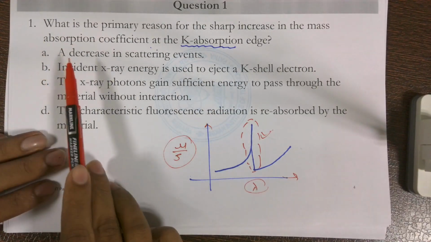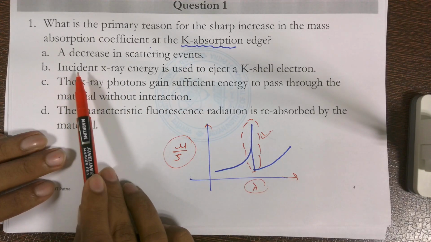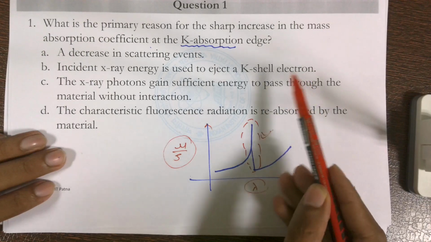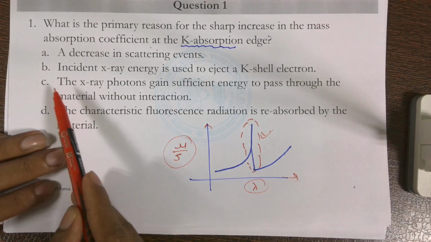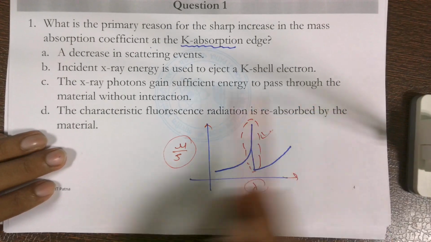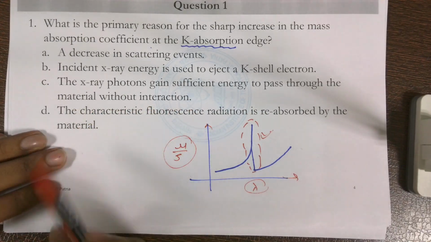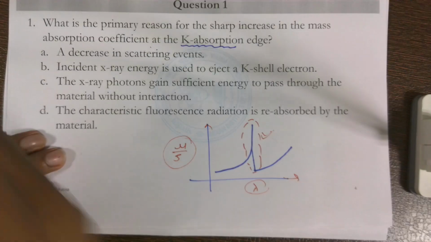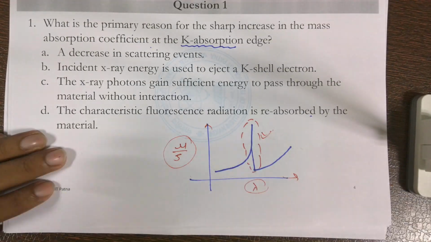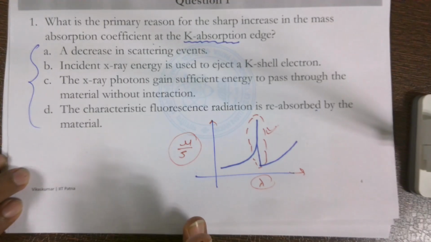The first option, A, a decrease in the scattering event. B, incident X-ray energy is used to eject the K shell electron, and that is where it is getting absorbed. C, the X-ray photon gains sufficient energy to pass through the material without interacting. So no interaction, they are saying it has sufficient energy, so there is no interaction. D, the characteristic fluorescence radiation is reabsorbed by the material. So what do you think? Among A, B, C and D, which one is the right answer?